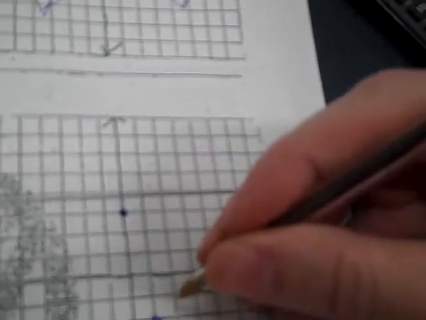Okay, so negative 5 times 0 plus 3, that's 3. And you're not going to get them to be the same this time because it's a line. Negative 5 times 1 plus 3 is negative 2. And then negative 5 times 2 plus 3 is negative 7. So 0, 3. 1, negative 2. 2, negative 7. So 2, 1, 2, 3, 4, 5, 6, 7.